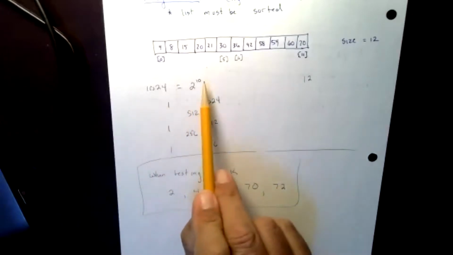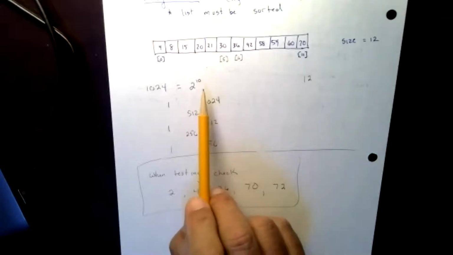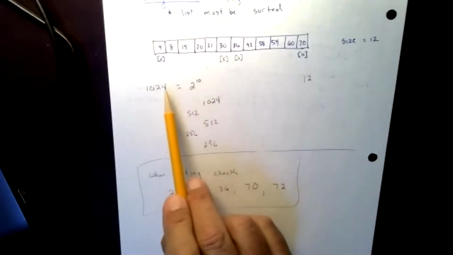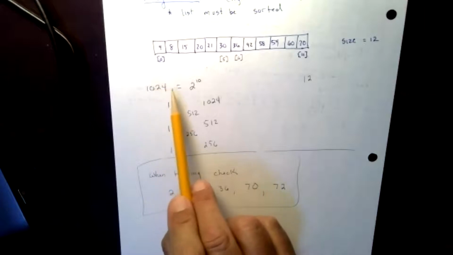So why did I pick 1,024? It's a kilobyte, it's got kilo in there, but it is also 2 to the 10th power.